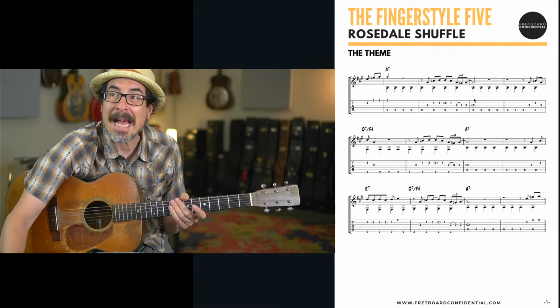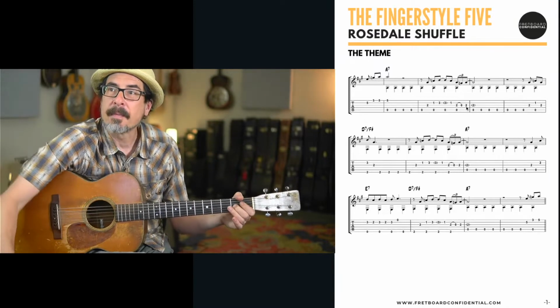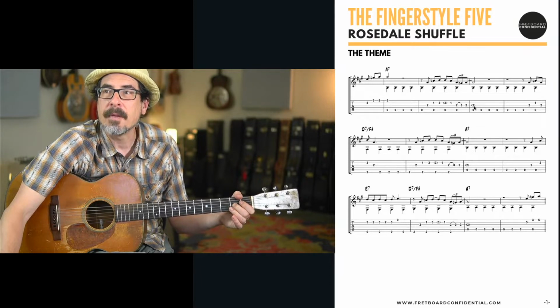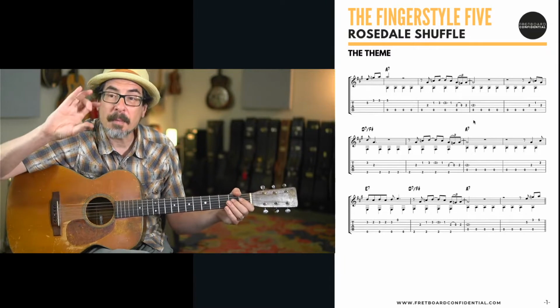So when you're looking at the tab, if you're not looking at the notation, you see this note here, 2nd fret on the 3rd string, and you see that note again over here, but the fact that it's in parenthesis means you don't have to pick it again. You're hearing it, but you're not picking it again. So you look for the places where you're pinching.